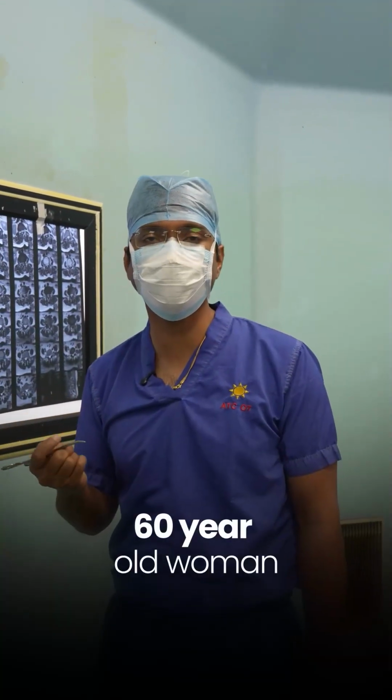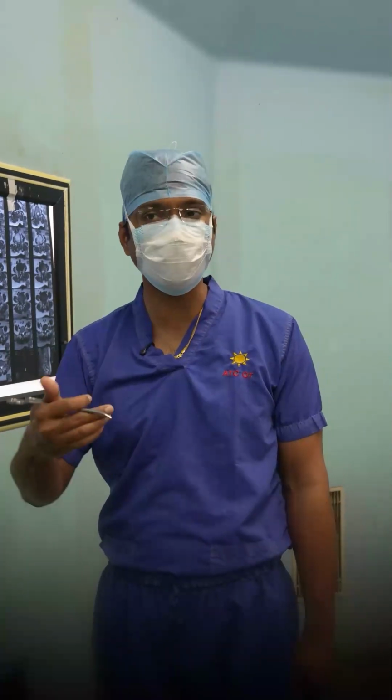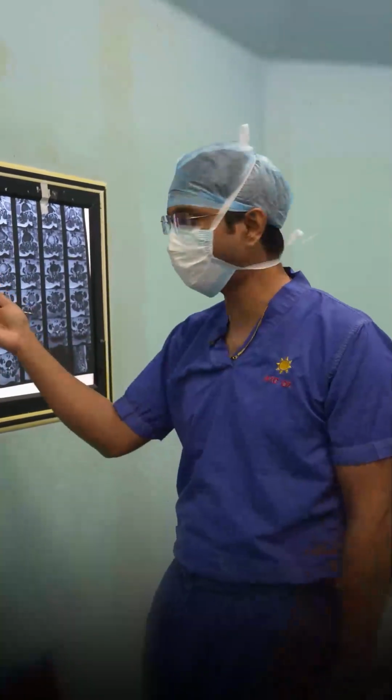So today our patient is a 60-year-old female with complaints of neurogenic claudication. Neurogenic claudication means the patient is having numbness of both lower limbs or legs, which gets aggravated by walking. And she doesn't have significant back pain. And this is the MRI of the patient.